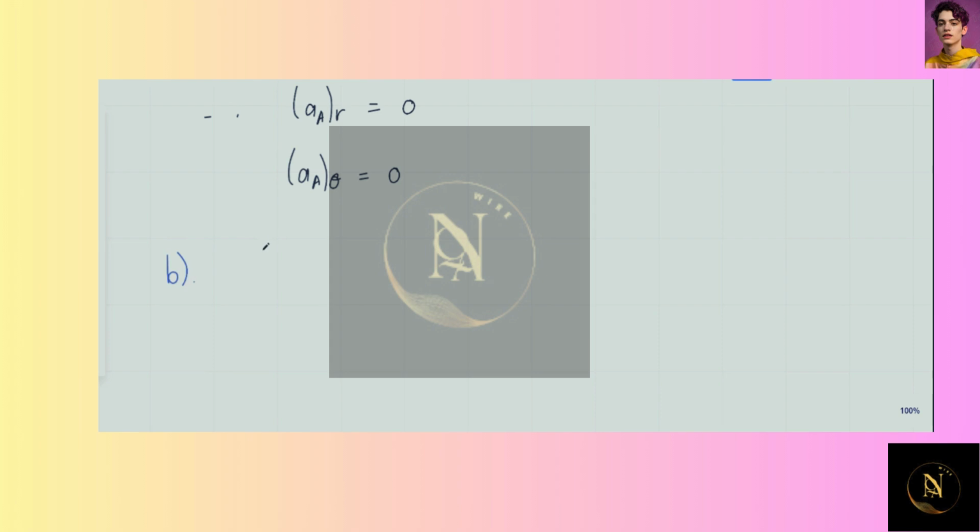For part B, we'll use the fact that the sum of the radial component of all the forces must equal m a_r, where a_r is the radial component of the acceleration.